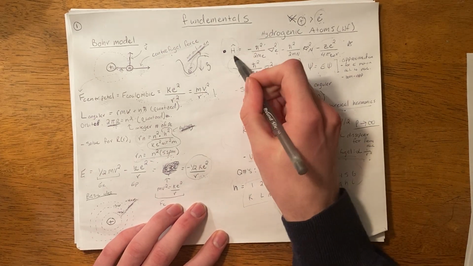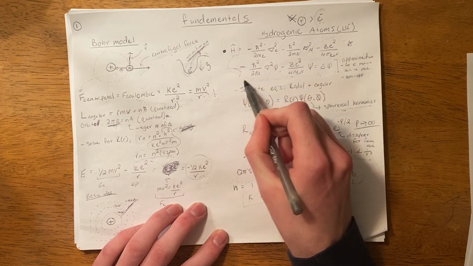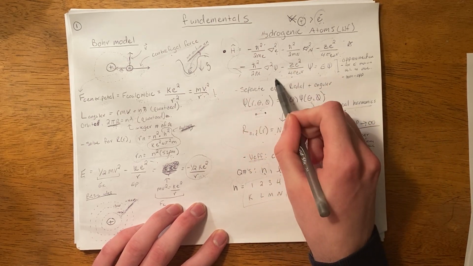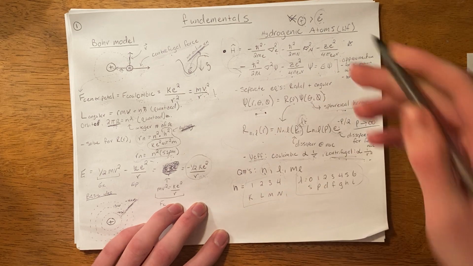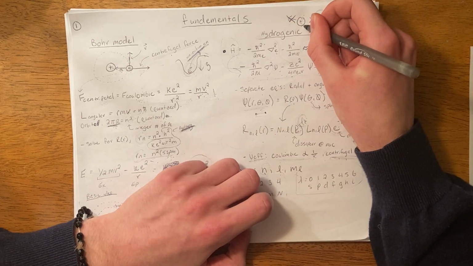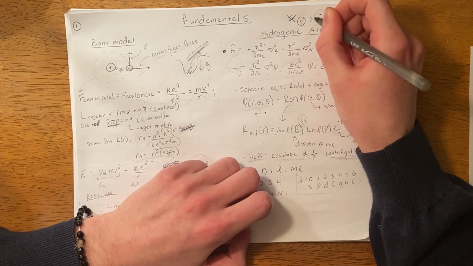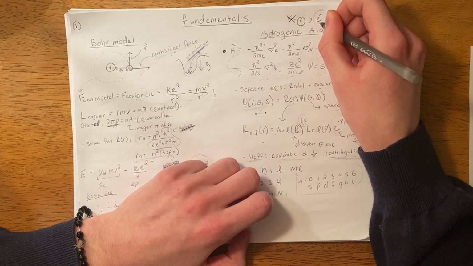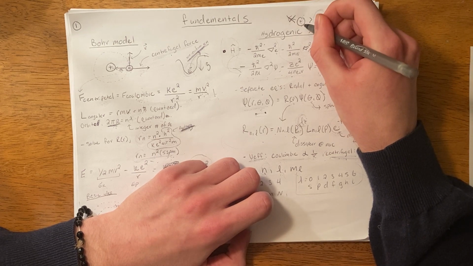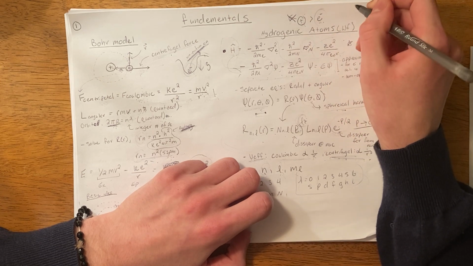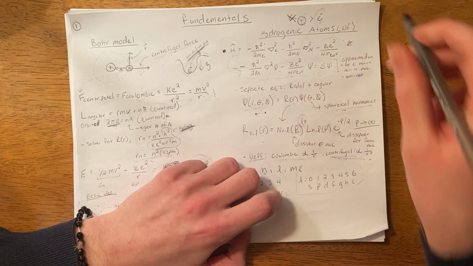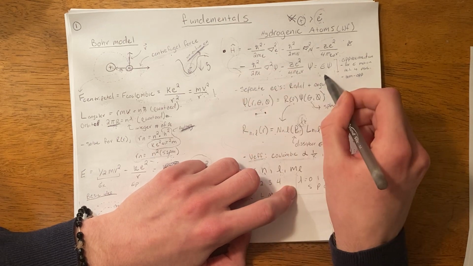So we have the Hamiltonian operator, which we quickly simplify thanks to the Born-Oppenheimer approximation, in which we say that the mass of the nucleus is so much greater than the mass of the electron that we essentially treat the nucleus as if it's stationary, and then we only worry about the motion of the electron relative to the nucleus. And that is depicted here in this equation.